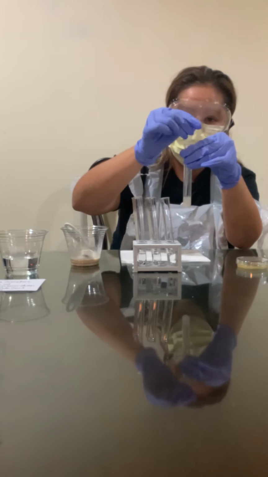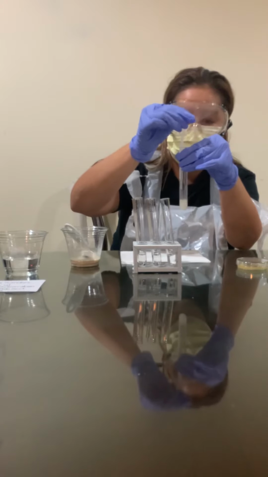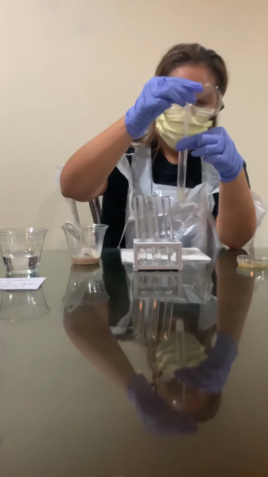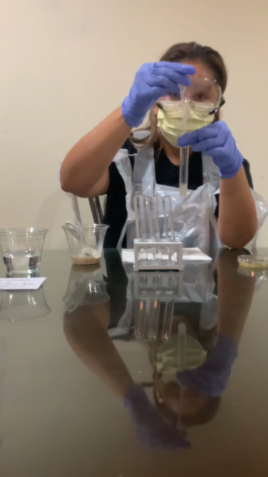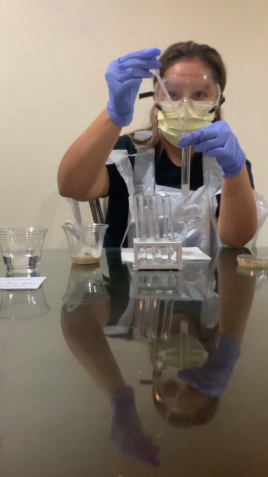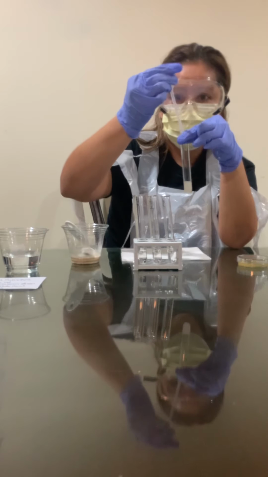Now, once I have done this, I'm going to obtain 0.25 of the solution that's in tube 10-1. I'm gonna pipette 0.25 mLs, and it's difficult to see the little markings on here, so I do apologize.